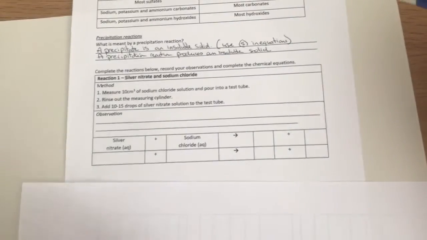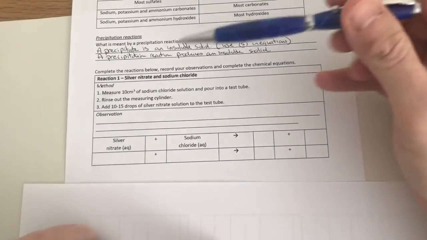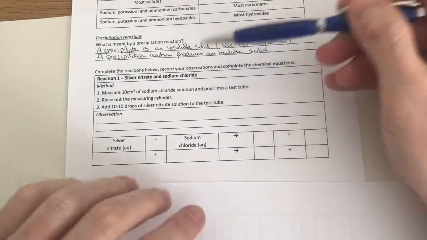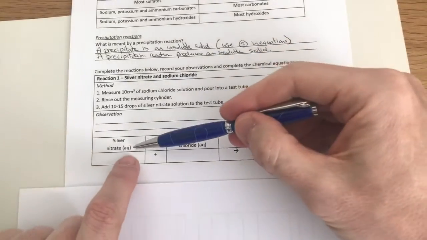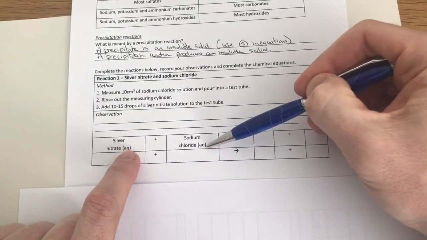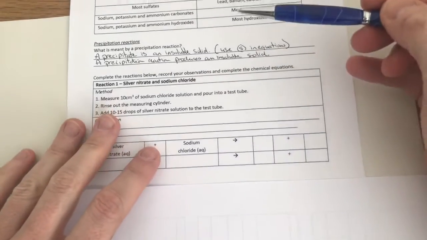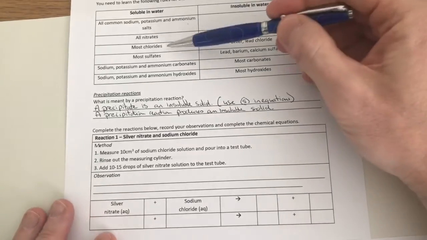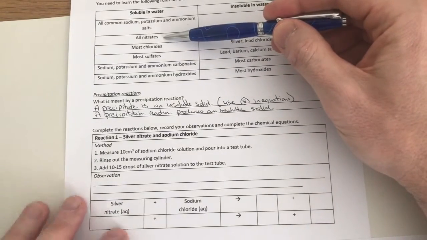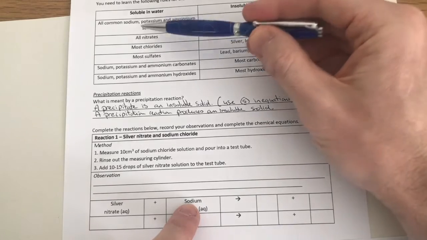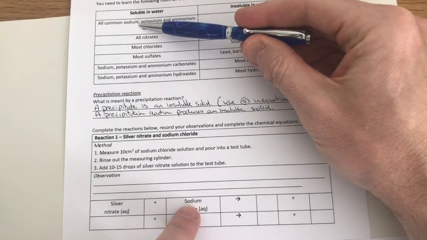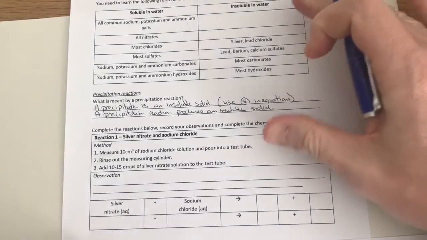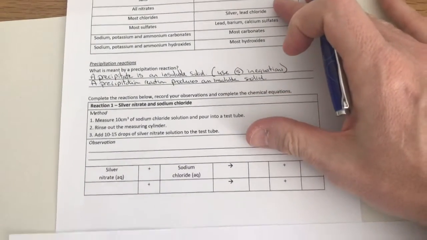The first one you can see here is that we've got silver nitrate reacting with sodium chloride, and you notice in the equation that they both say aqueous, so these two are both soluble. If we just check that in the rules, for silver nitrate, it says here that all nitrates are soluble, and sodium chloride, any salt that has sodium in it is going to be soluble as well. So we're expecting these two to both be aqueous, soluble in water.